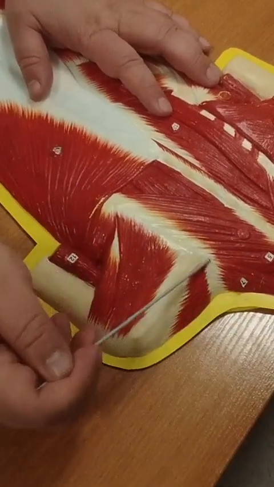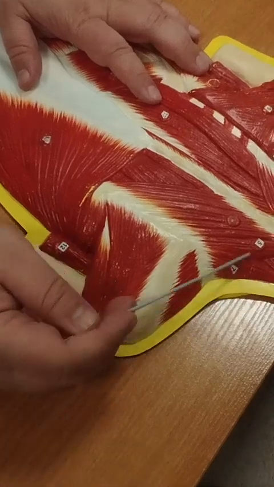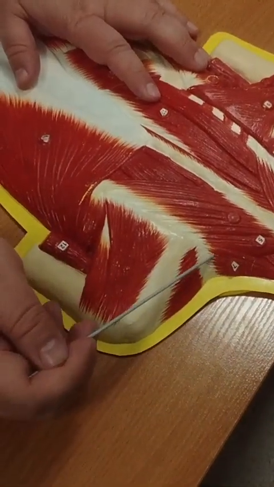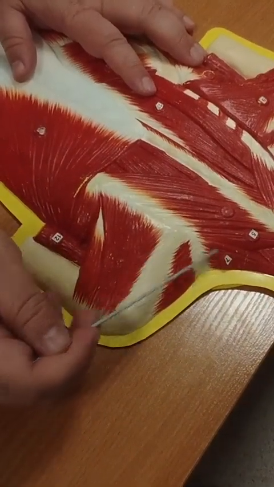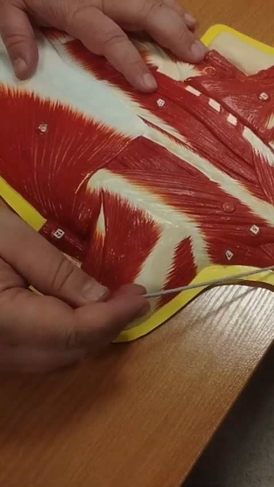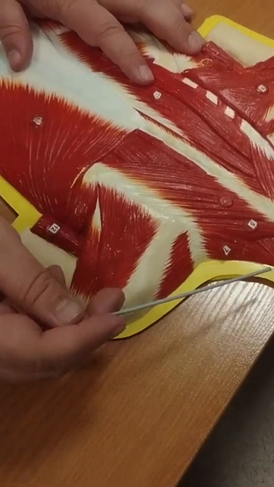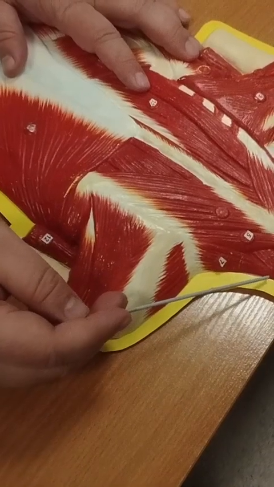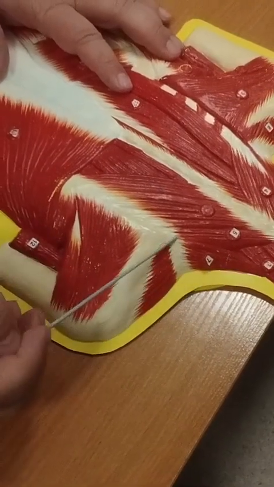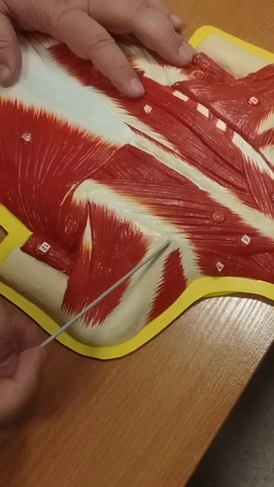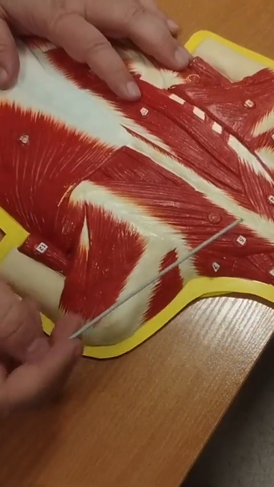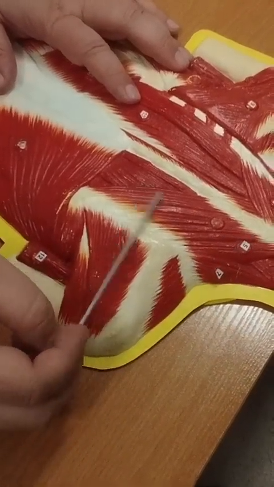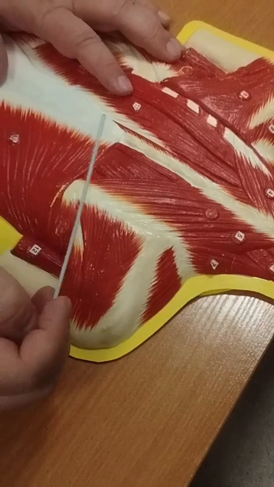Another muscle, that is musculus levator scapulae. This muscle moves the scapula upward. It starts from transverse processes of upper 5 cervical vertebrae and attaches to the superior angle of the scapula. Moves the scapula upward and medially. That is the middle layer of superficial muscles.